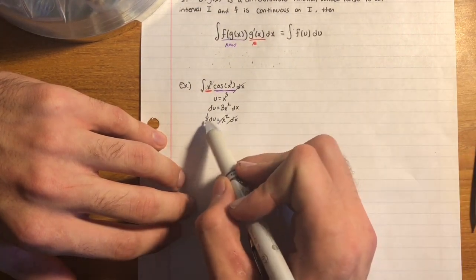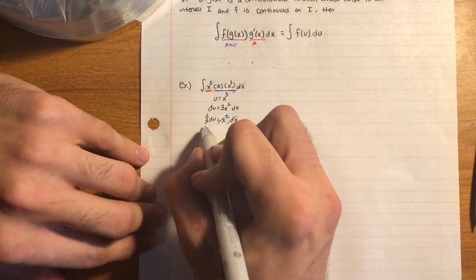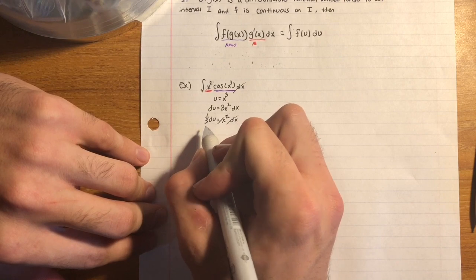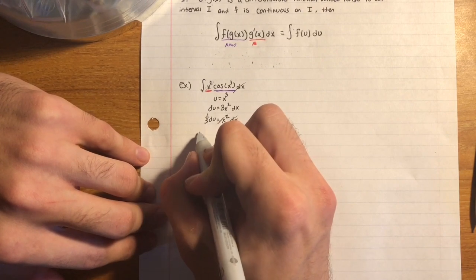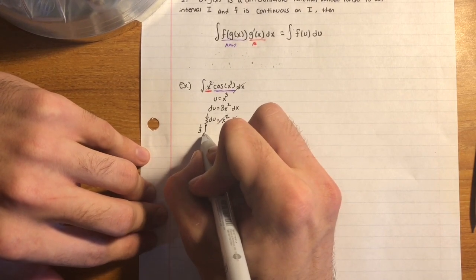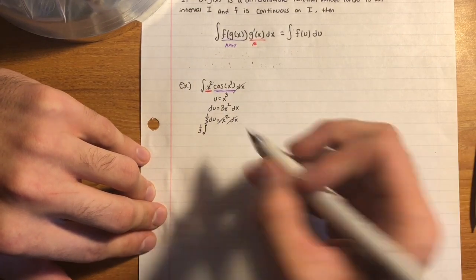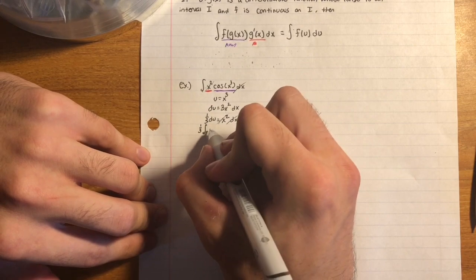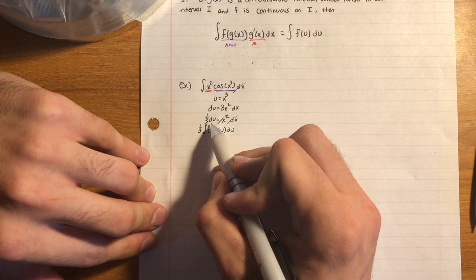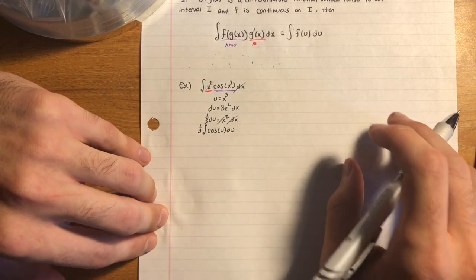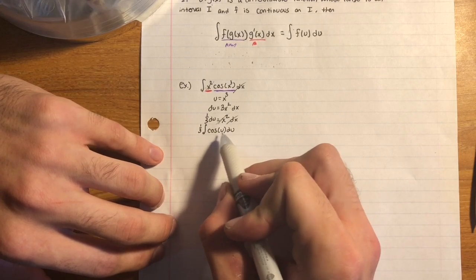Okay? So we reset up the integral. We want to keep that 1 over 3 on the outside because it's a constant. There's no x's or y's or anything in there, it's just a solid number. So we're going to keep it on the outside. So we're going to do 1 over 3 times the integral of, our x squared and our dx canceled because we got rid of them here. We set up the integral as cosine of u du. Because remember, our du is still a thing. We can't just get rid of it until the substitution is done. So this is our new integral.